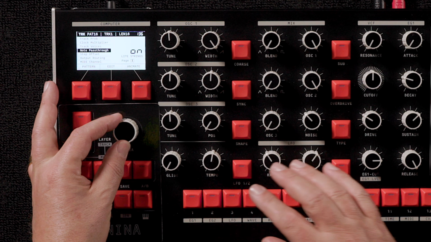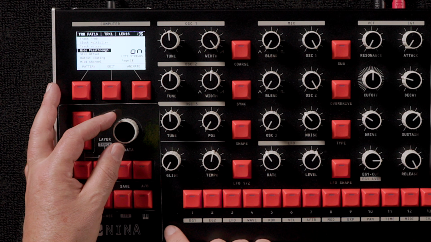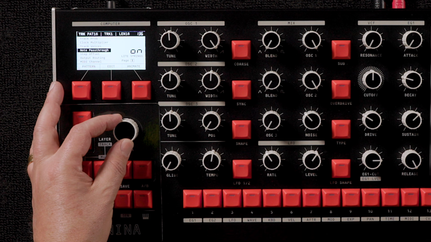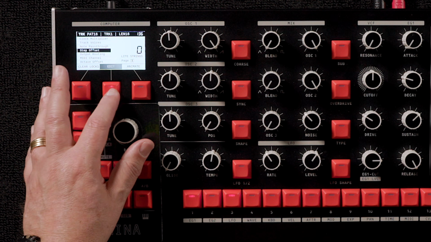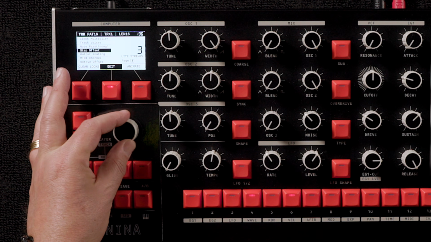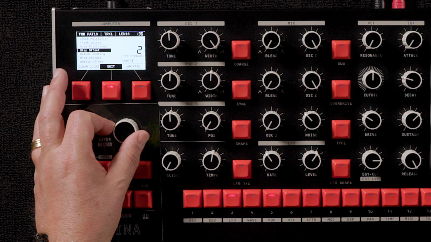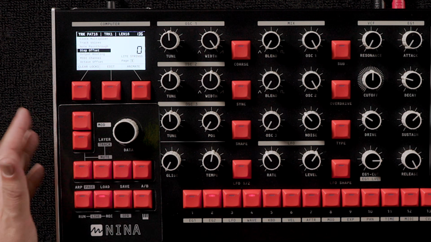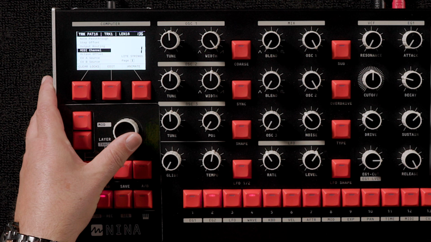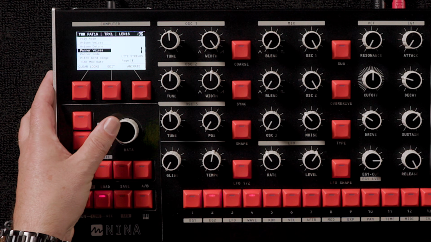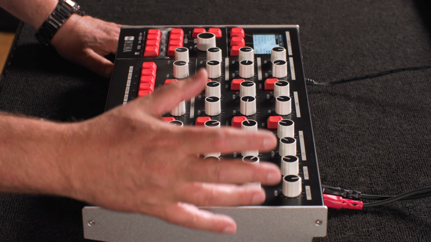We've got note pass-through for performing with the internal keyboard or an external MIDI keyboard. We've got a step offset, being able to move our steps one step forward or back, up to 16 is available. Then we have a number of settings that come from Nina's layer menu. Considering tracks are just an adaptation of the layer menu in Nina, we still have all those options available to us.